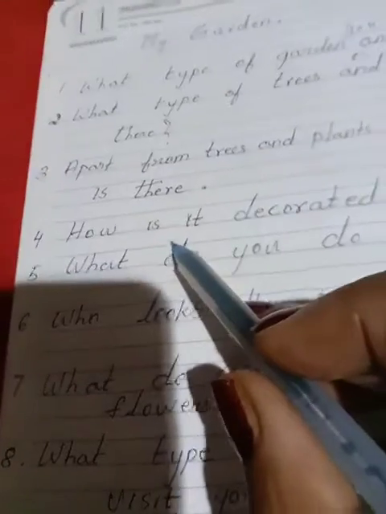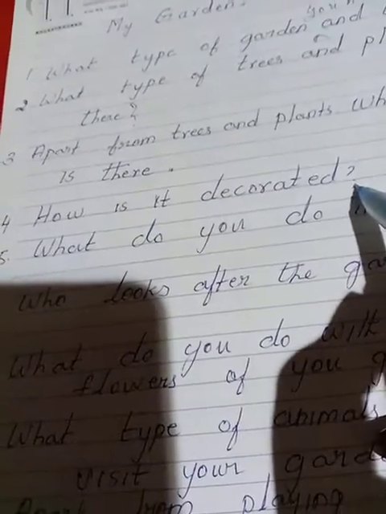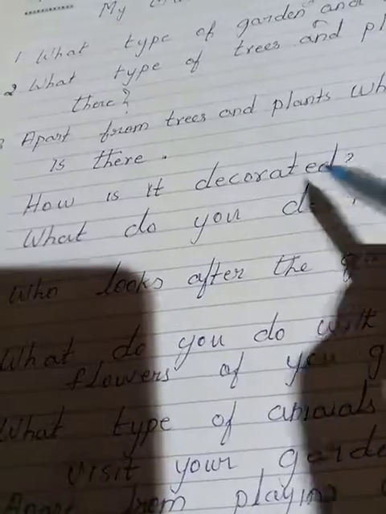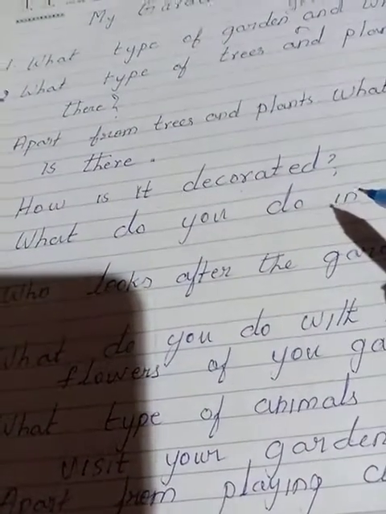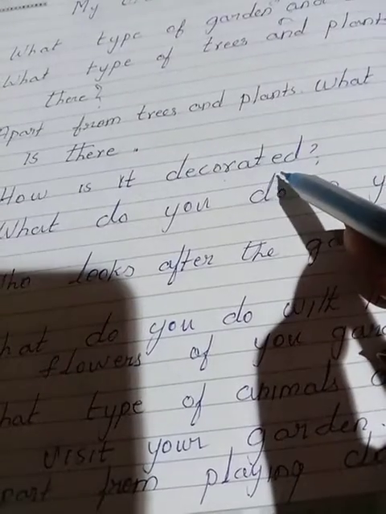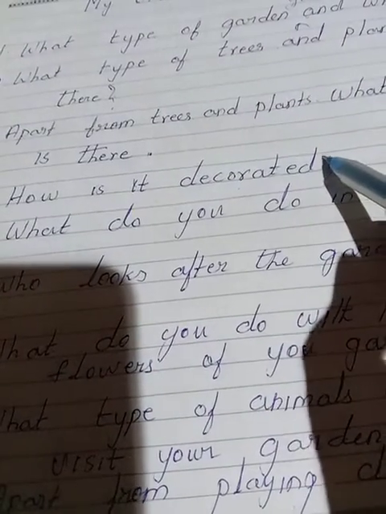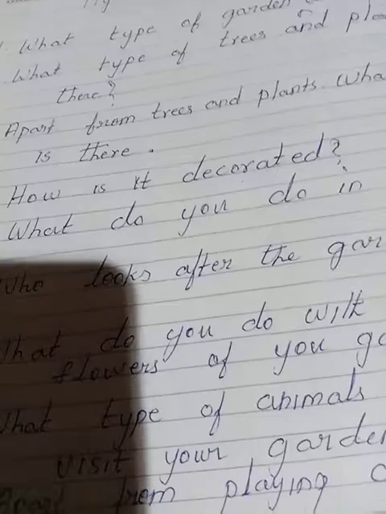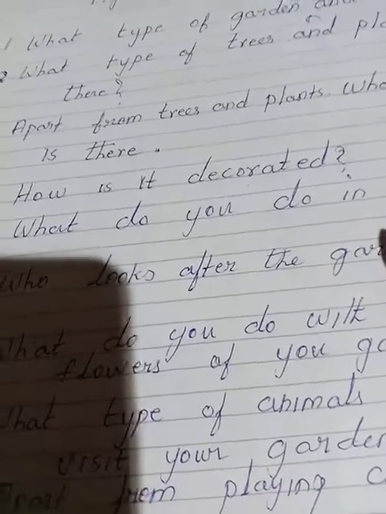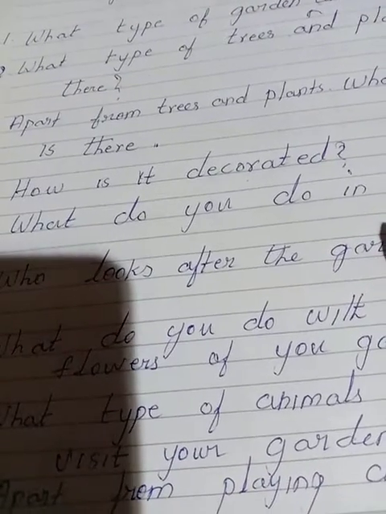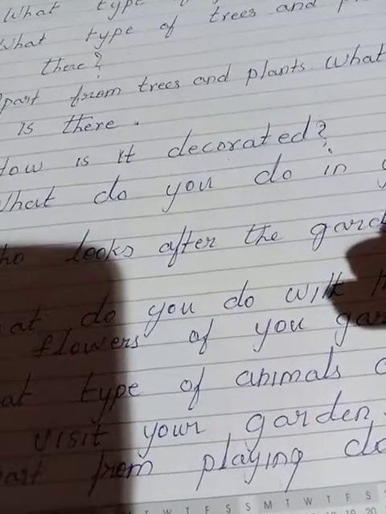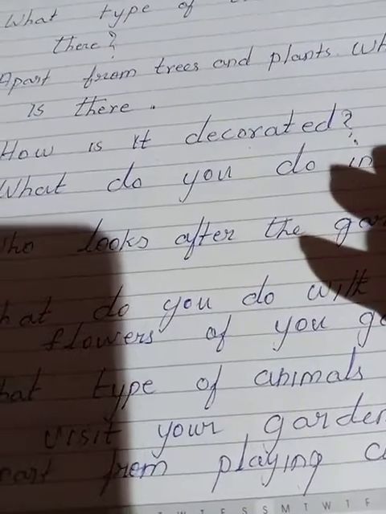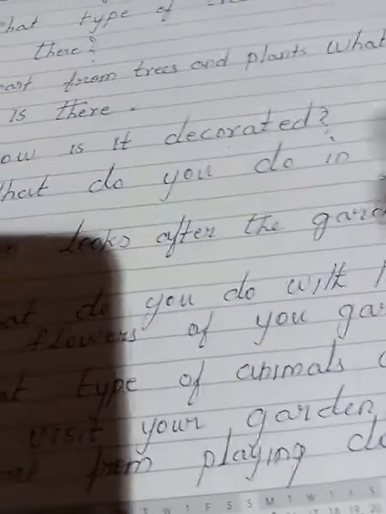Now, how is it decorated? It is decorated with fence all around. How is it decorated? Then you are going to write: it is decorated with fence all around, so that the animals do not enter it. Or it is decorated with fountains, with lights in the evening. Understood? Or it is decorated with colorful stones on the path, or it is decorated with statues.